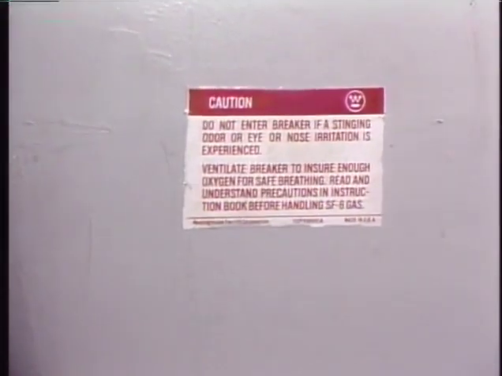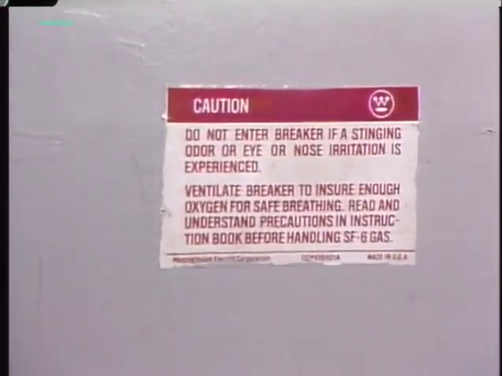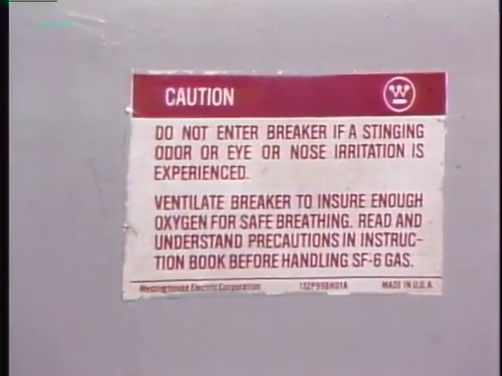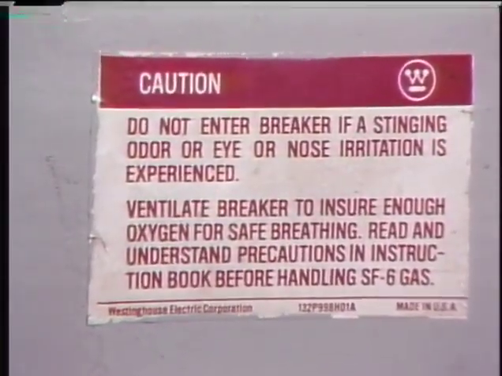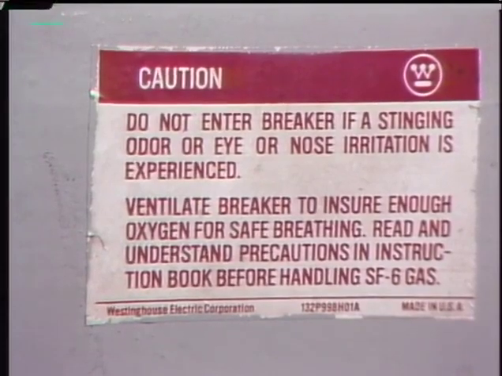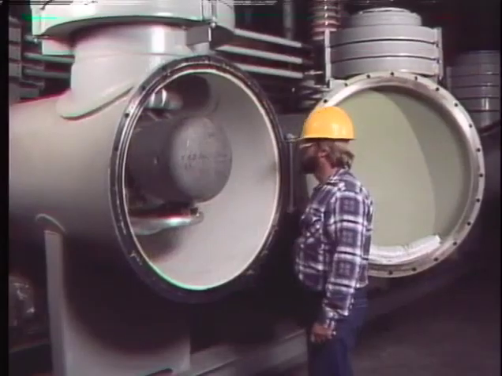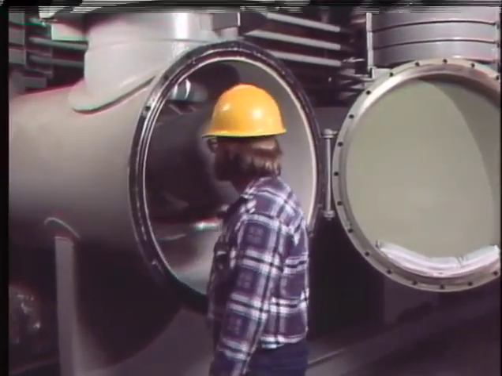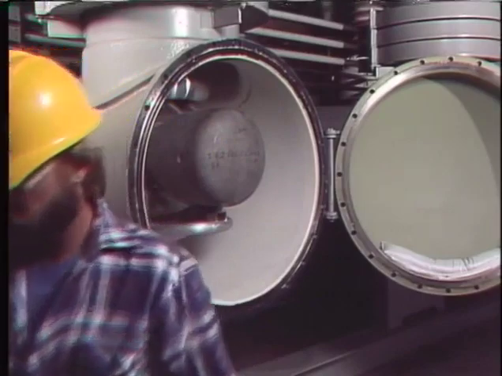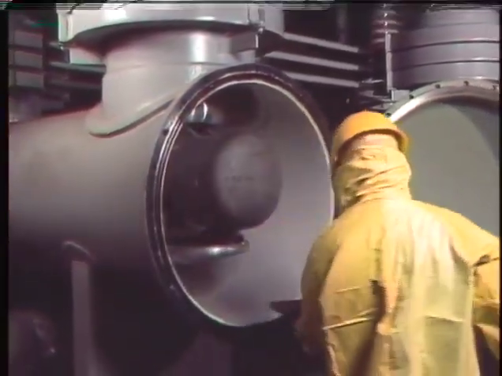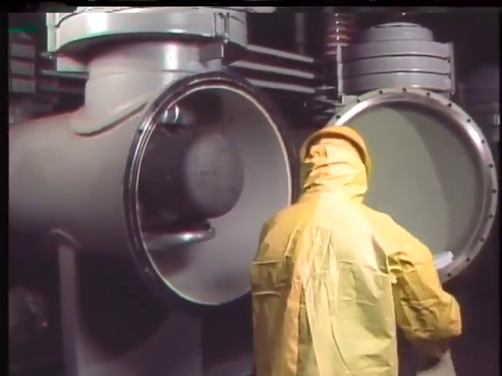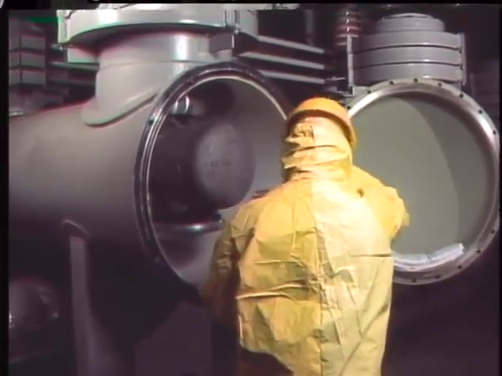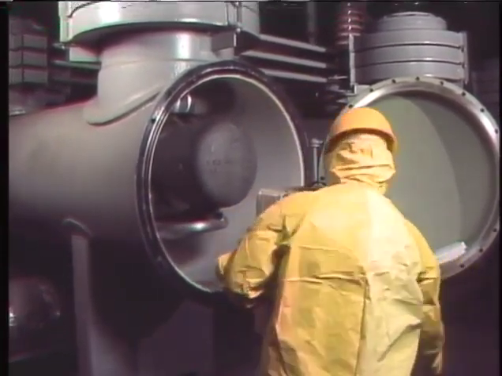SF6 gas in its pure form is colorless, odorless, tasteless, and non-toxic. However, when arcing occurs in SF6 gas, a toxic metallic powder byproduct is formed. Gas containing this powder will have a pungent odor and is irritating to the lungs and eyes. If odor and irritation are noticeable when the breaker is opened, leave the area until it can be ventilated. Until the breaker is ventilated and cleaned, a mask should be worn so that you don't inhale the toxic powder. Protective gloves and clothing should also be worn to prevent skin irritation.